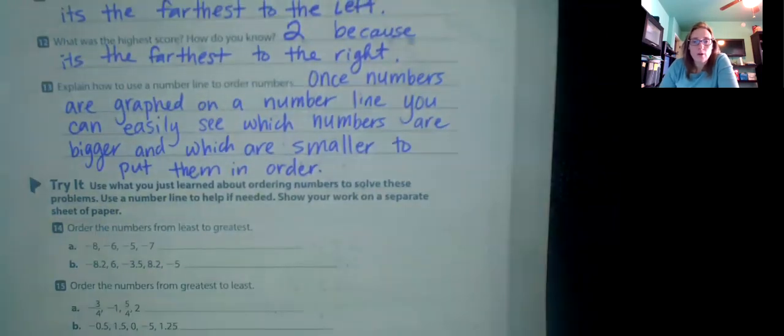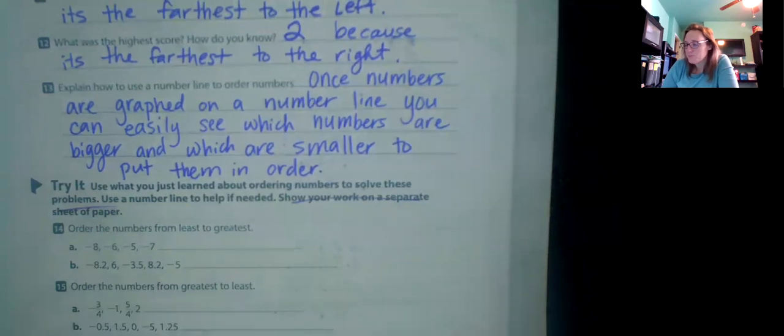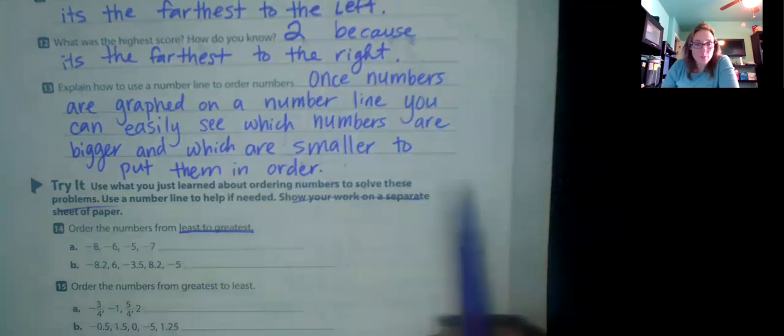Use what you learned about ordering numbers to solve these problems. Use a number line to help if needed. Oh, we don't need to show our work on a separate piece of paper. Number 14 says, order these numbers from least to greatest. Remember, always important to read those directions. So small to big. Maybe you need a number line, maybe you don't.